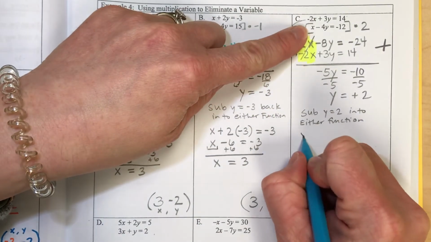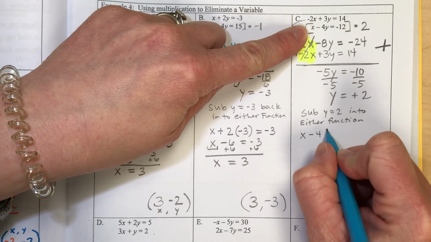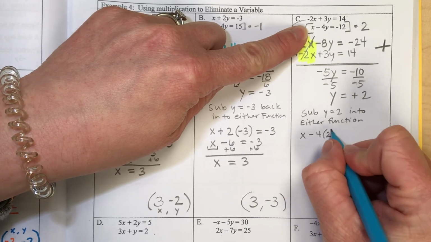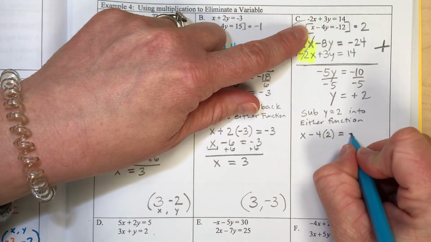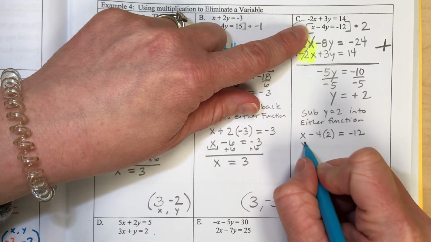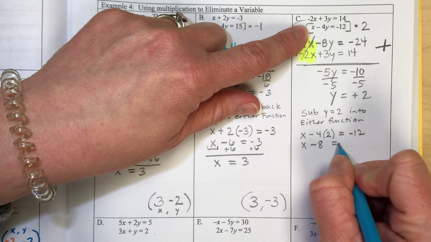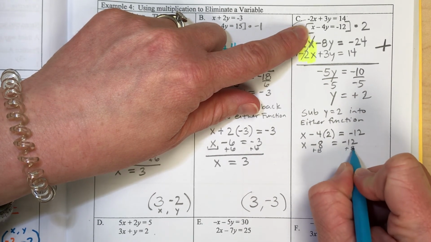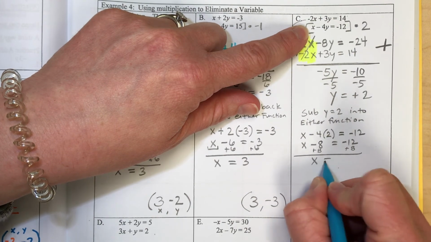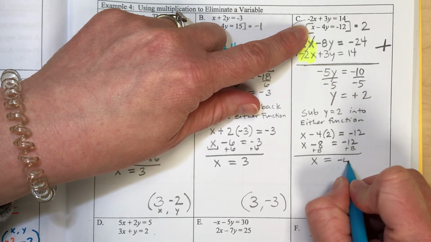x minus 4y, which I know now to be the value of 2, equal sign, and then negative 12. All right, x minus 8 is equal to negative 12. I'm going to add my 8 over to this side so I can solve for my x, and my solution here that I get is negative 4.